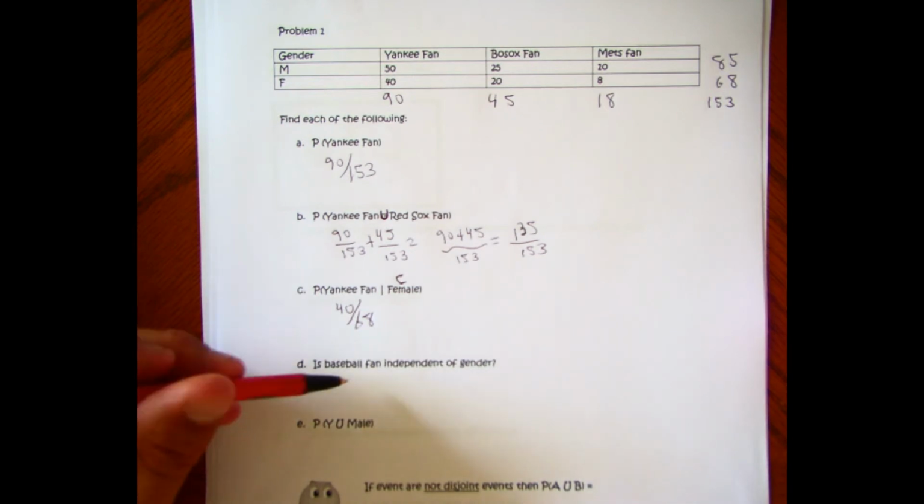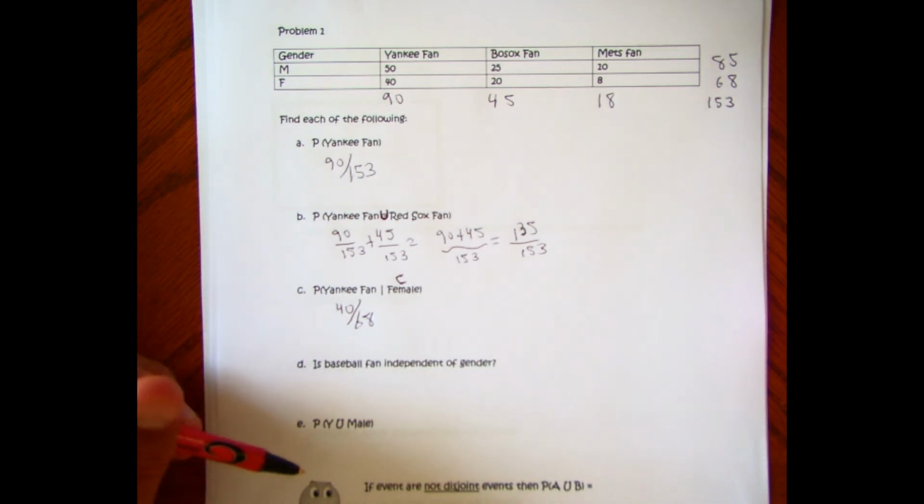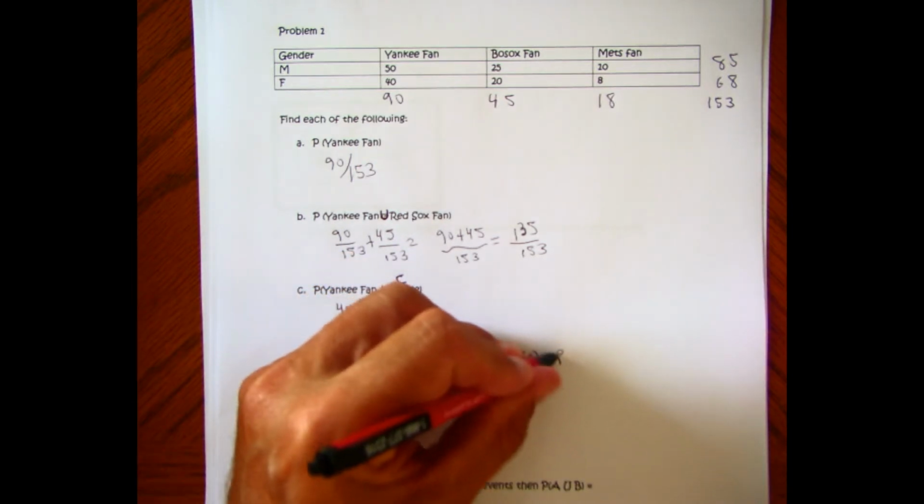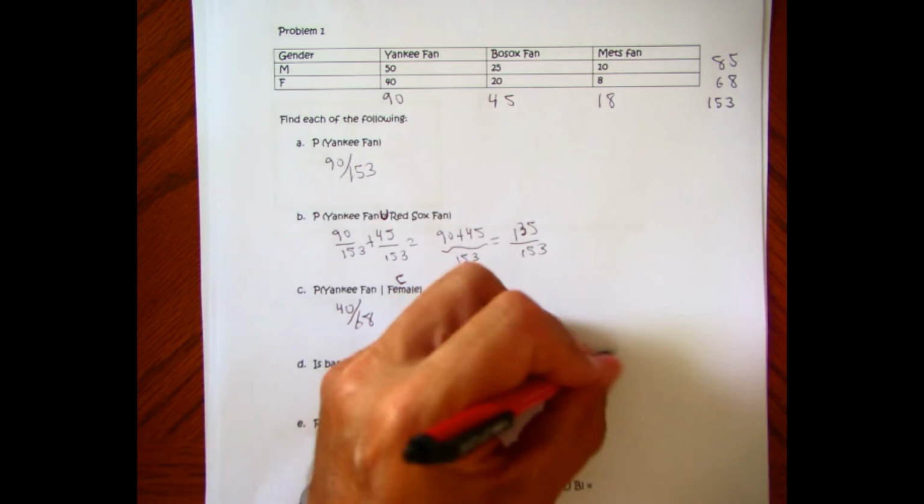Okay. Is baseball fan independent of gender? Okay, so our test is the probability of A times the probability of B equals the probability of A and B.